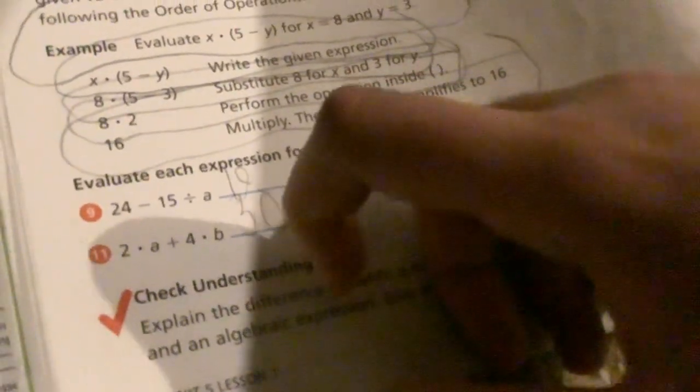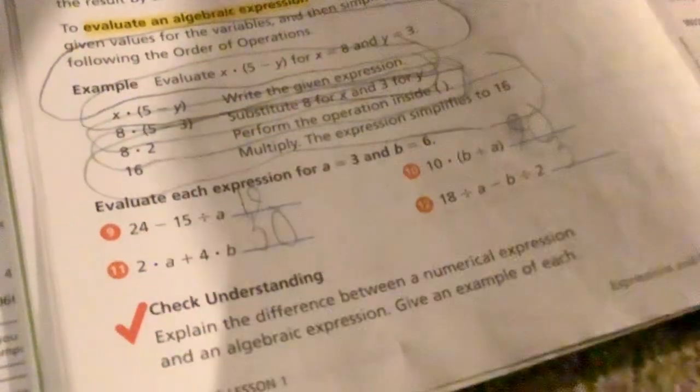A is free. So 24 minus 15 divided by a is 24 minus 15 divided by 3. Because remember, a is 3. So 15 divided by 3 is 5, because we have to divide first. Then we have to subtract. 24 minus 5 is 24 minus 4 minus 1 more. So 24 minus 4, I know, is 20, and 20 minus 1 is 19. So the answer is 19.